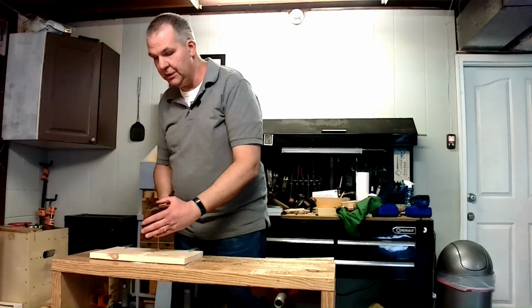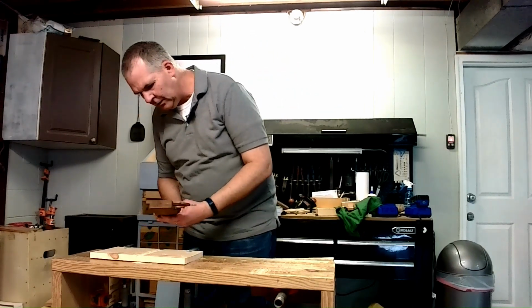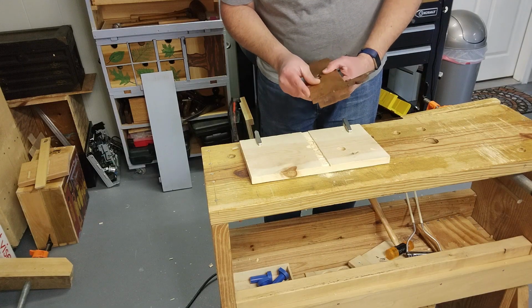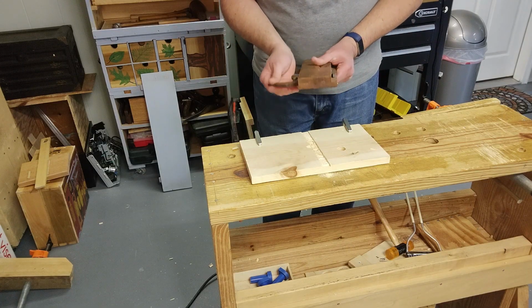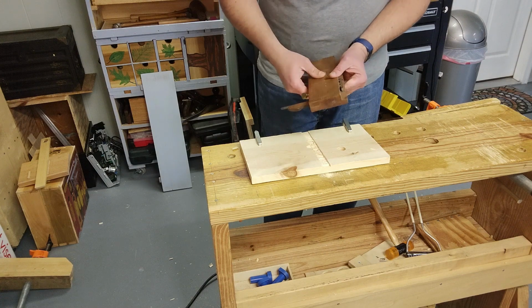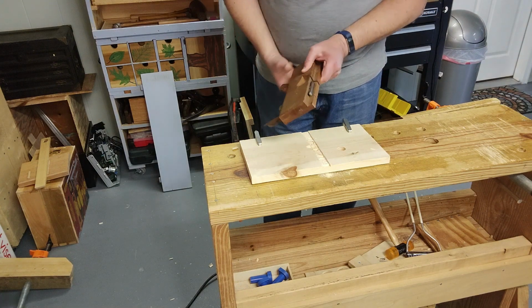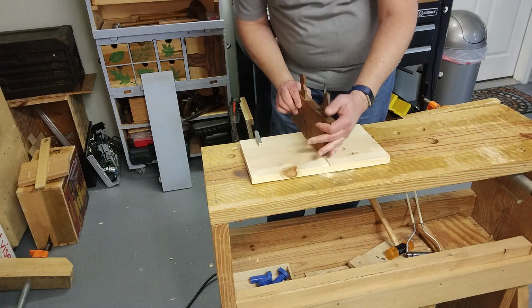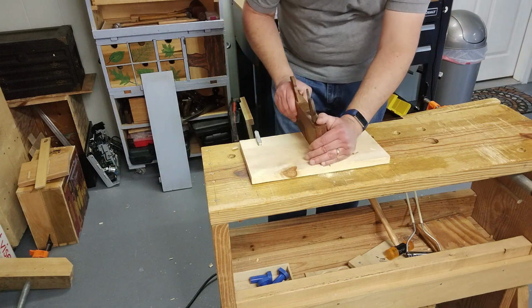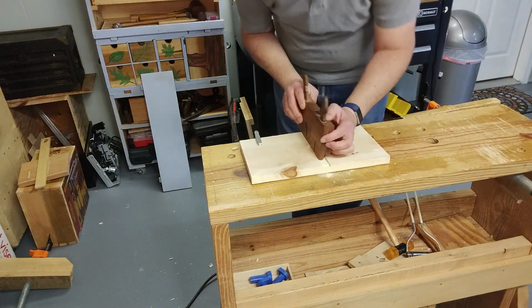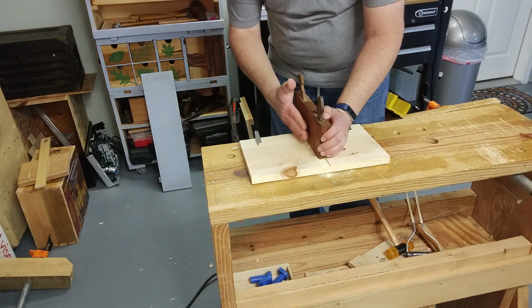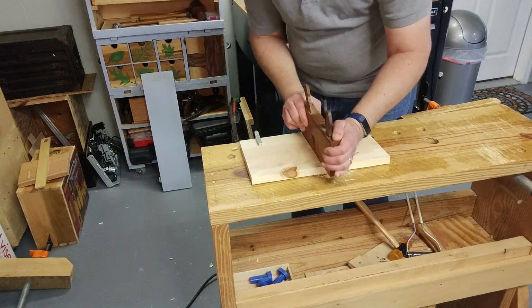All right, so here's the dado plane. We need to make sure that piece is down where we want. We can adjust the depth stop if we want. Blade is out. And it does fit. Yeah, it does fit. I'm going to use this end of it to sort of fence against that one end.